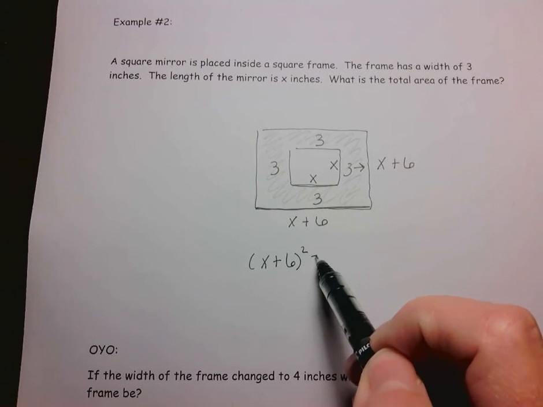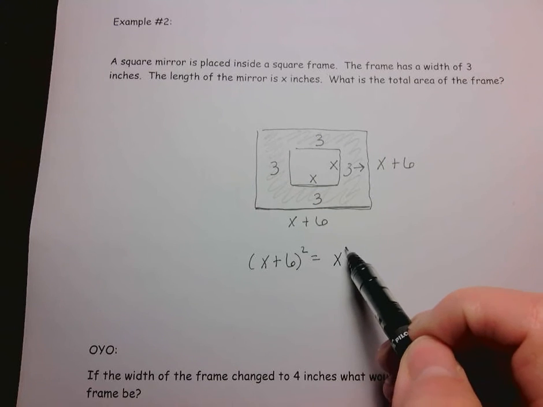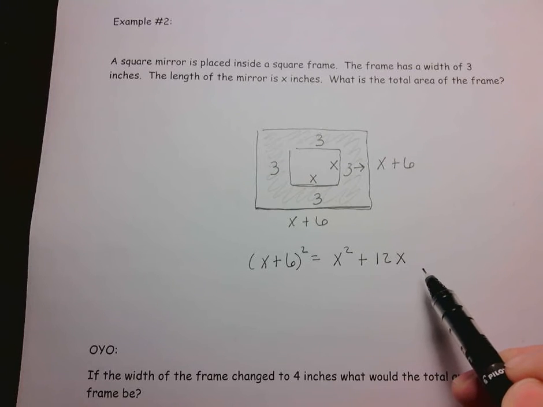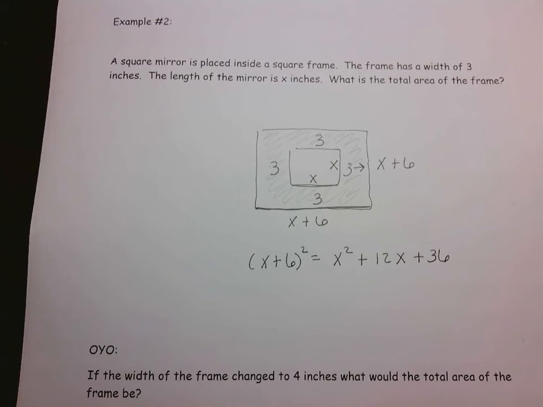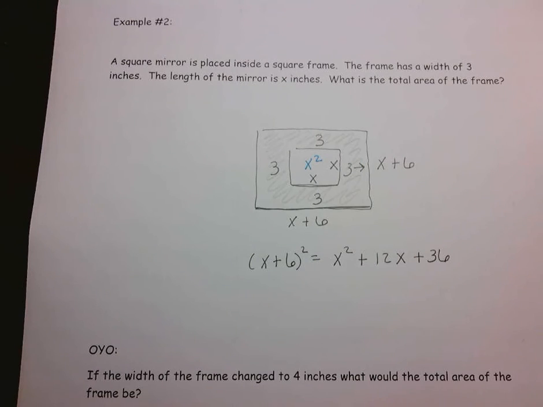The area of the entire thing is x plus 6 squared. So, a squared plus 2ab, 2 times 6 is 12, plus b squared. It's a lot quicker than foiling it out. Now what do I need to do? Well, that is the area of the entire thing. What is the area of the mirror itself? The area of the mirror itself is x squared.